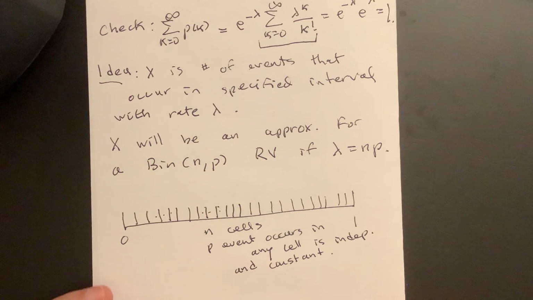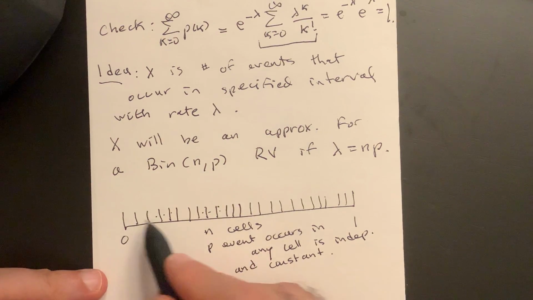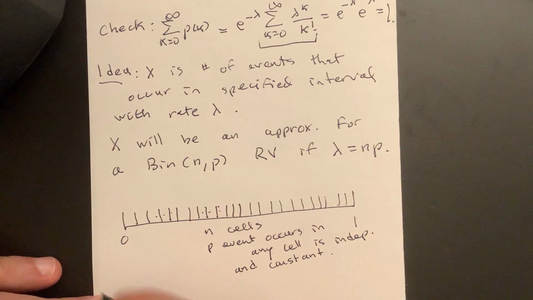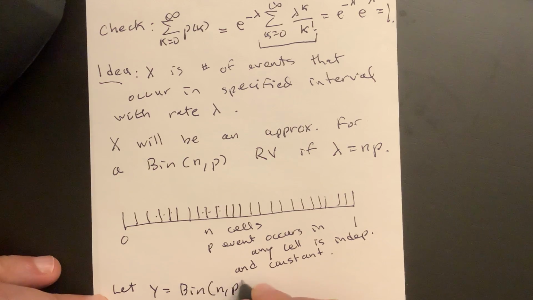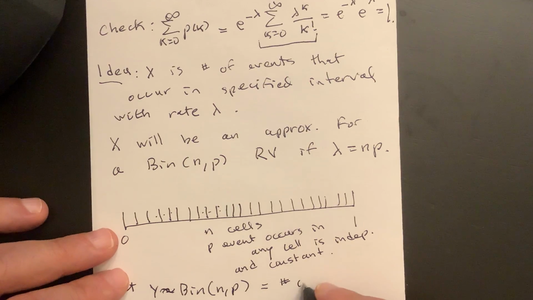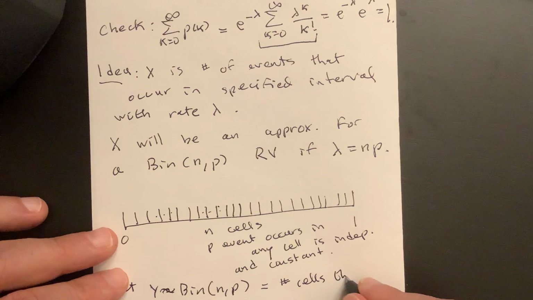Okay, so then I can look at this as a binomial random variable. So let's suppose we let y be binomial n, p, equals the number of cells that had an event.